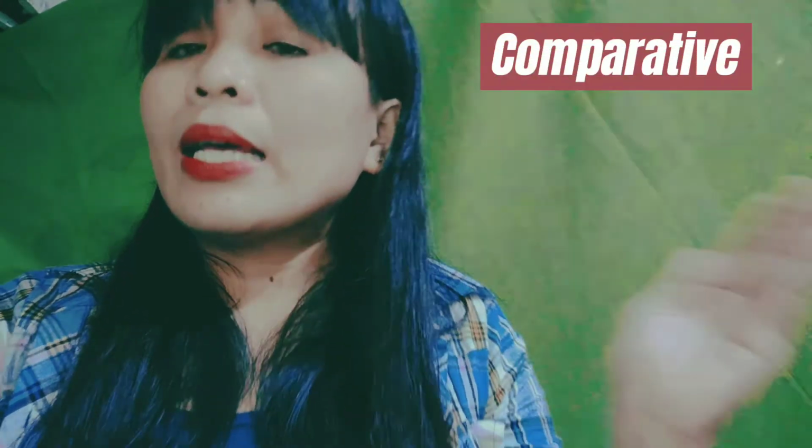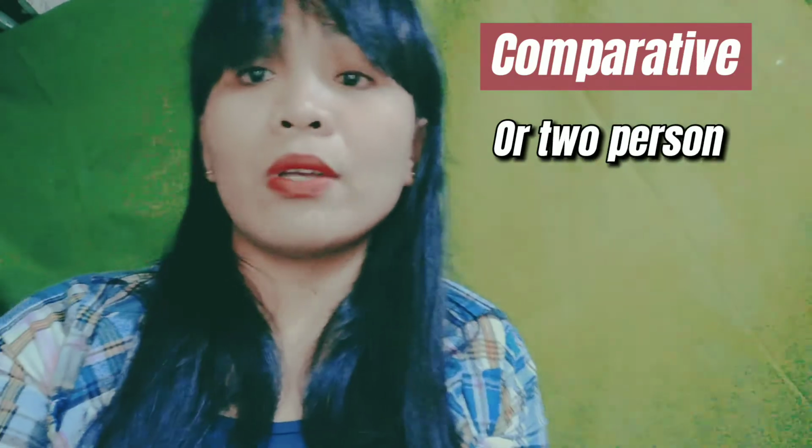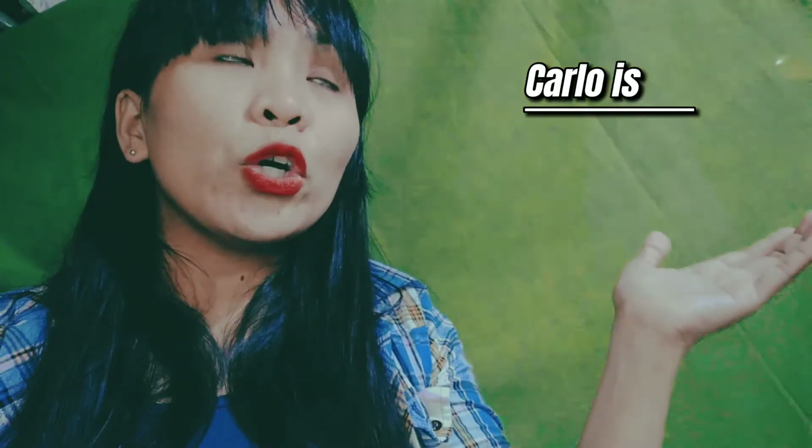However, if we are going to apply the comparative degree, that's where we compare two things or two persons. So in our first example, we say, Carlo is tall. If we're going to make it comparative, you need to use two persons to compare them. So you can just think of another person aside from Carlo. Let's say James.